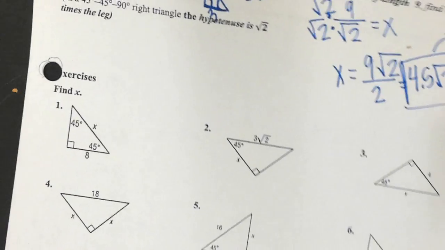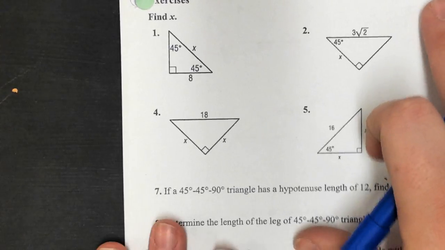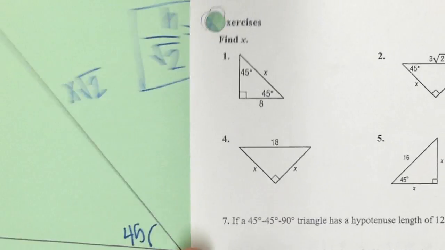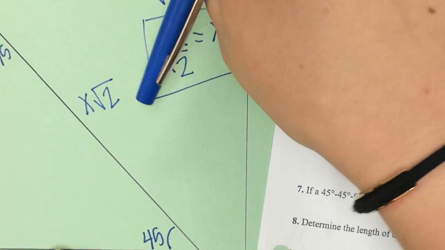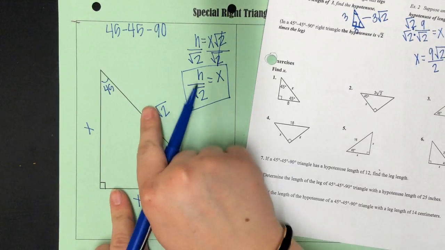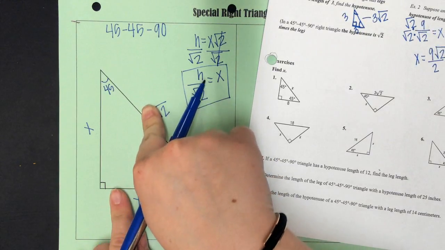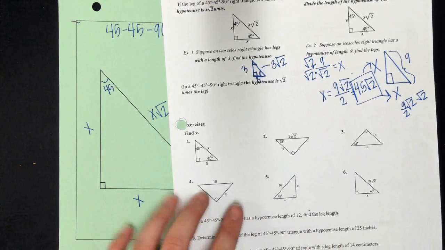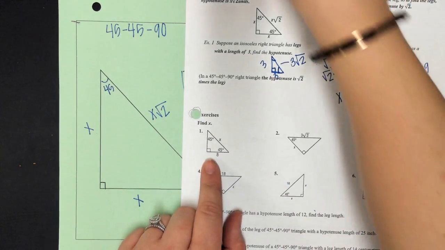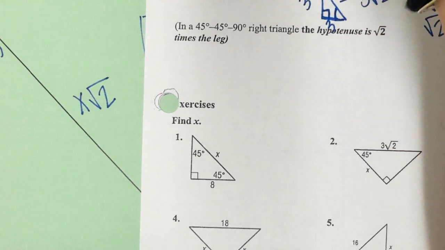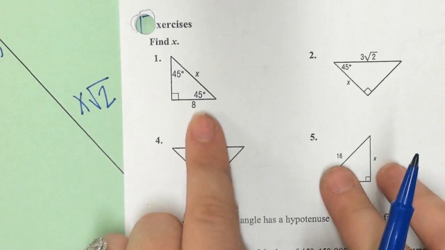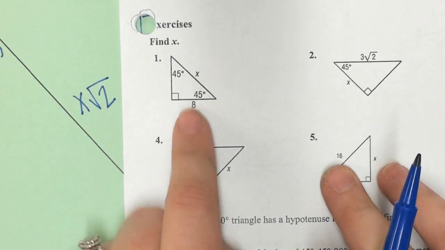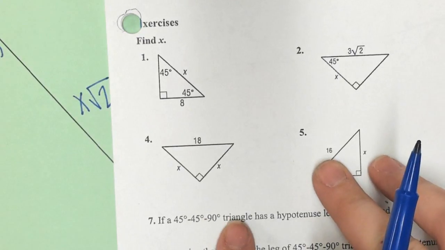Okay, this is going to take lots of practice. Let's do number 1. Best case scenario for you is that you know what the leg is. Because if we know what the leg is, all we have to do is multiply it by, for which right triangle? 45, 45, 90. So right here in example number 1, I know that the leg is 8. 45, 45, 90. The leg is 8. What's the hypotenuse?